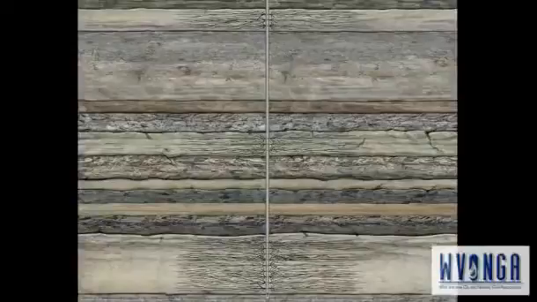Now that the frac process is complete, the plugs are drilled out and production tubing is lowered into the wellbore to reach each of the productive zones. Hydrocarbons can now flow simultaneously from each of the zones into the well.